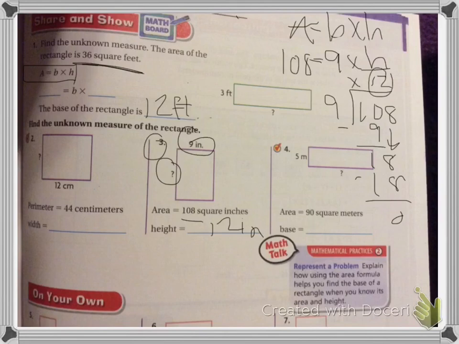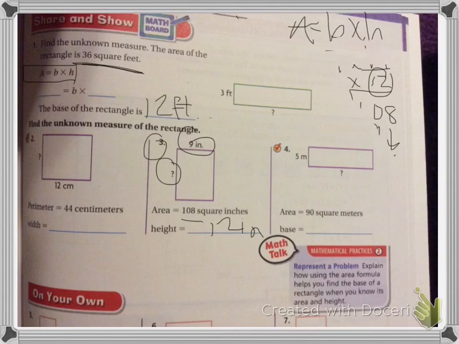So if you are able to say 9 times what is 108 and it pops in your brain because you've got that fact memorized, wonderful, that'll work perfectly for you. Otherwise, go ahead and do your long division. Either way works, you get the same answer. We'll do one more here on number 4, and then we'll go back to perimeter and talk about that. I just want to hone in and do a couple examples of area before we try something different.